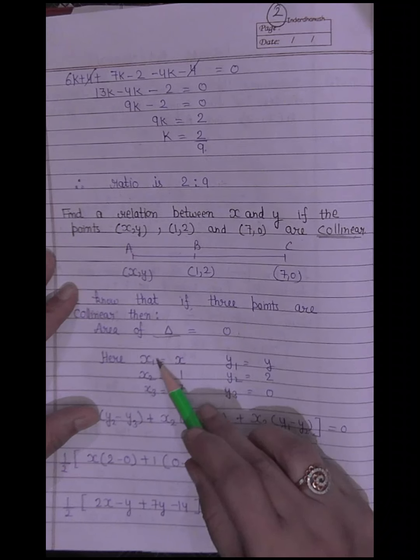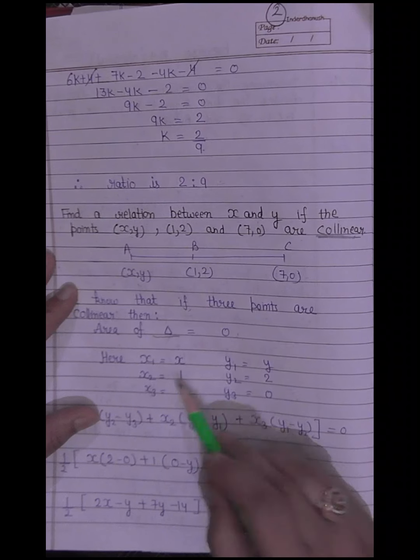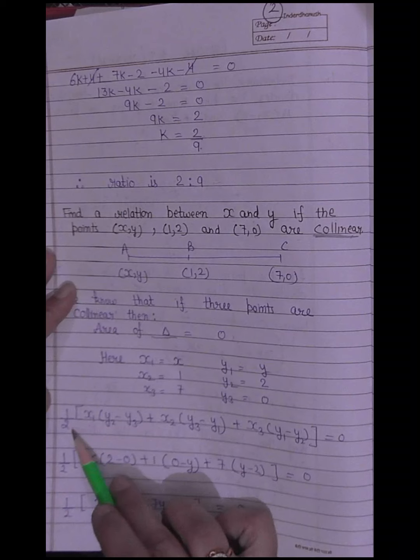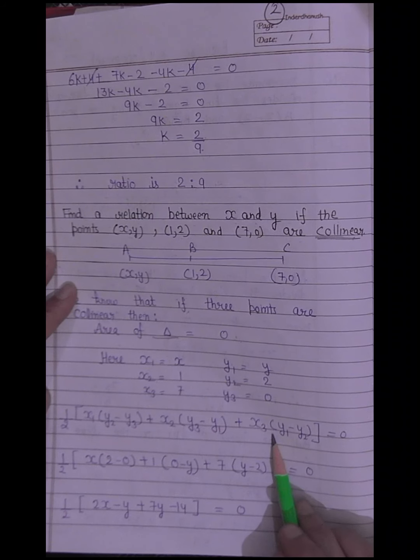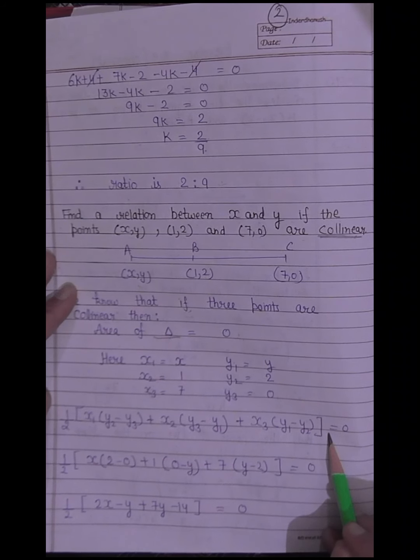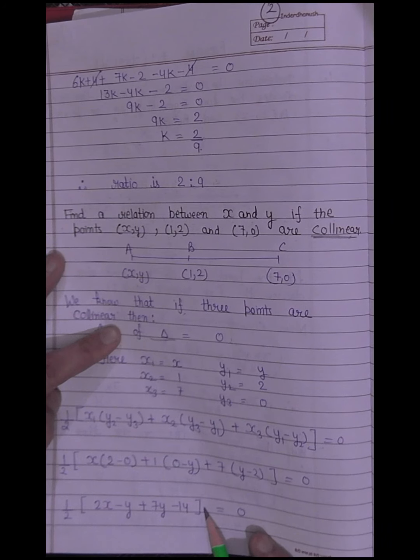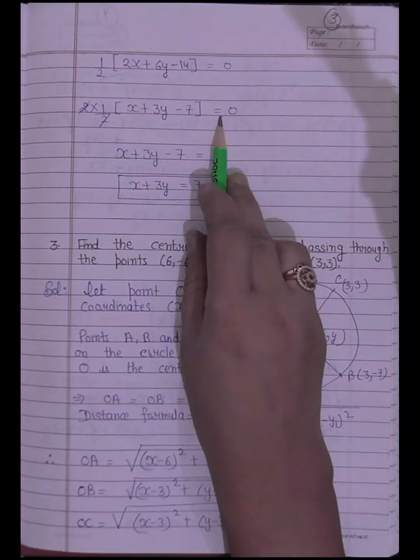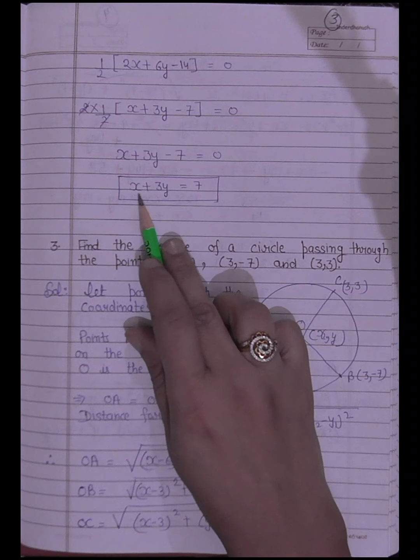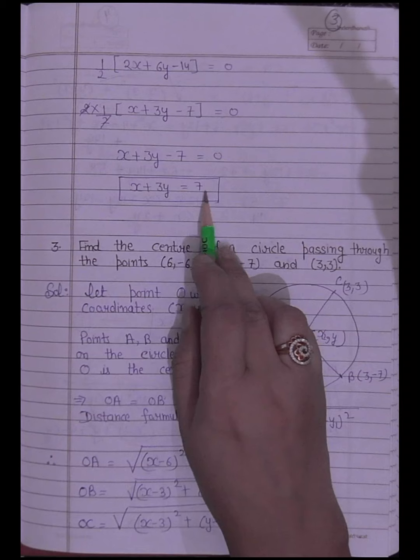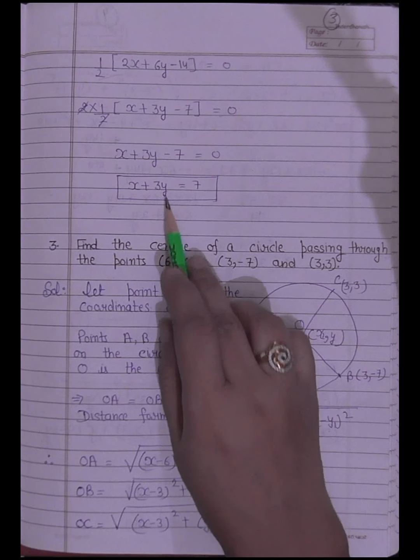I have written the x1, y1, x2, y2, x3, y3 values. And this is the formula for the area of the triangle, which I have taken as equal to 0. So by putting all the values and after solving, I am getting x + 3y = 7. This is the relation between x and y.